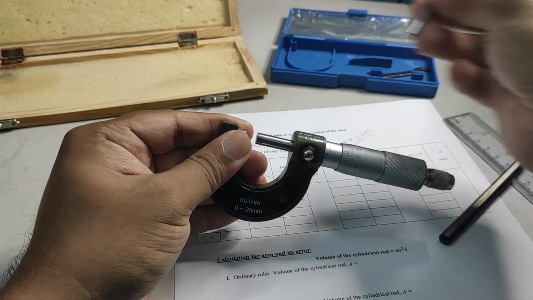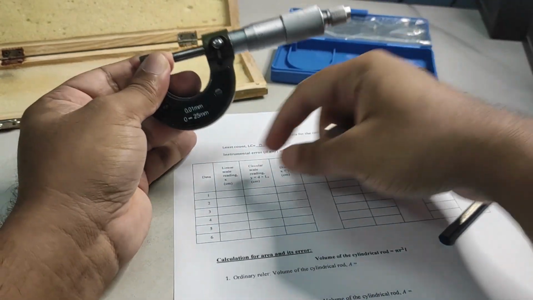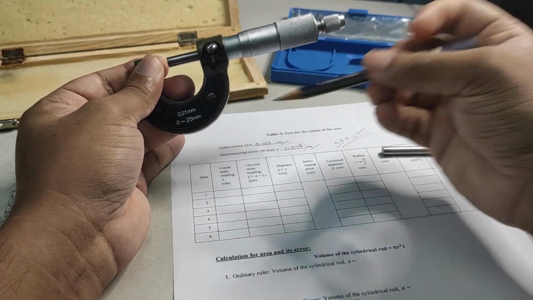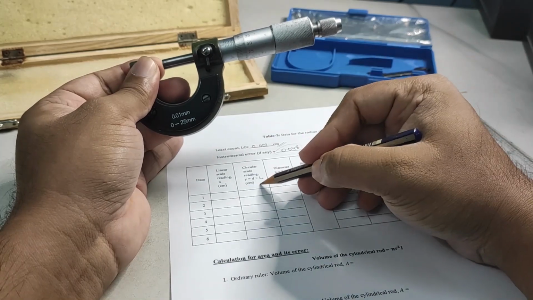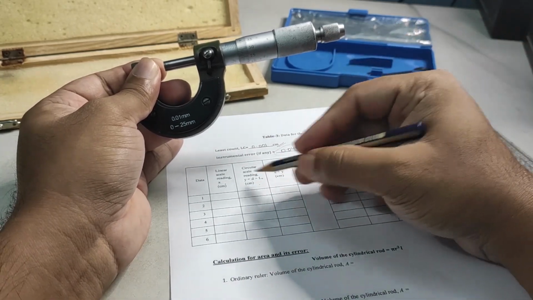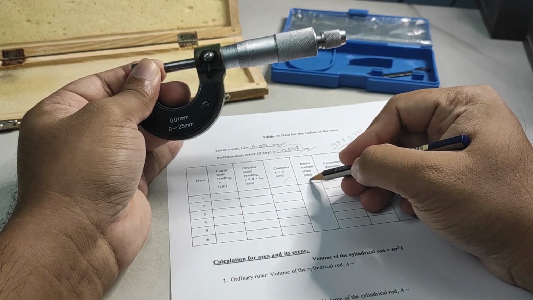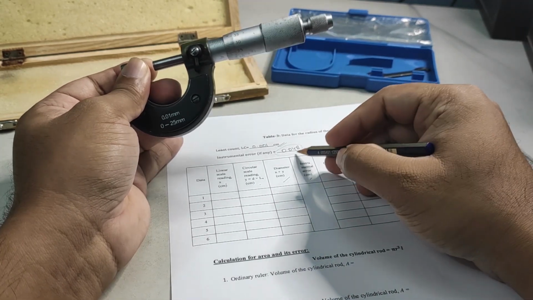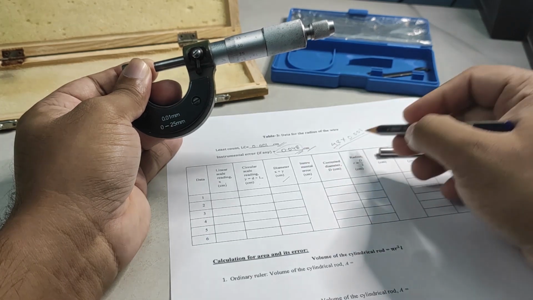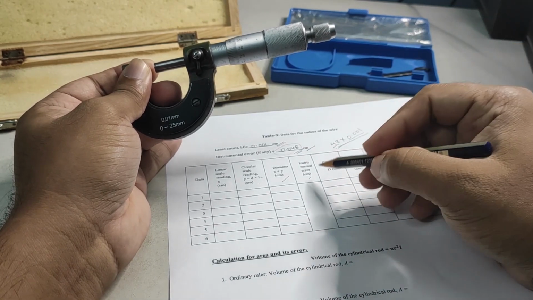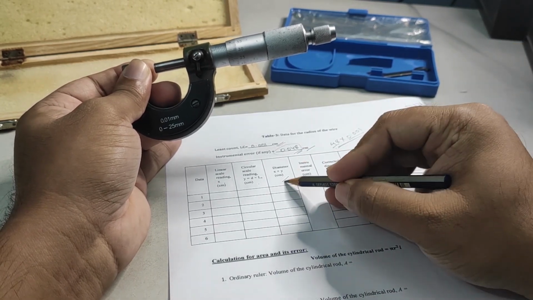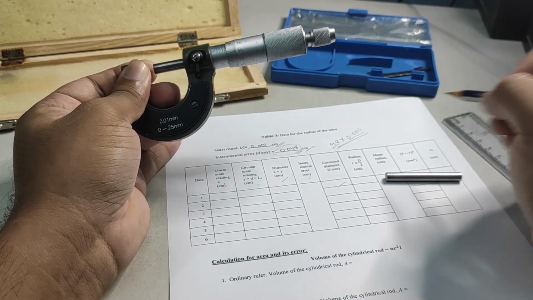Let us start our experiment now. So first we have to fill out these columns. The first column is for the linear scale reading, secondly the circular scale reading, then we add both readings to get the diameter, and then we take the instrumental error, where the instrumental error is this value we got by calculating it from here, and we subtract it from the diameter and we get the correct diameter over here.